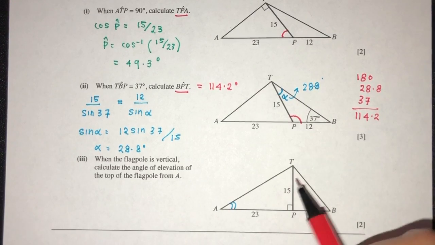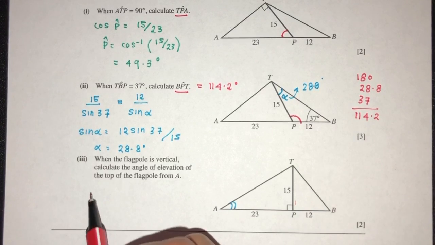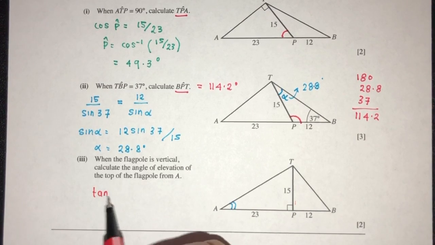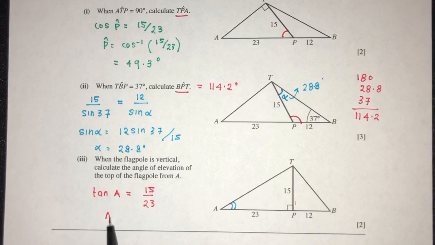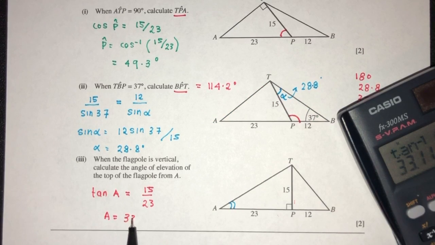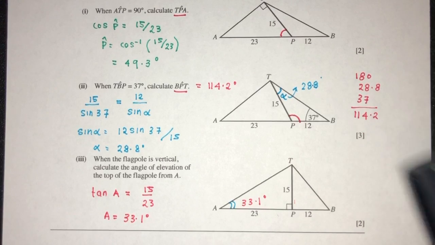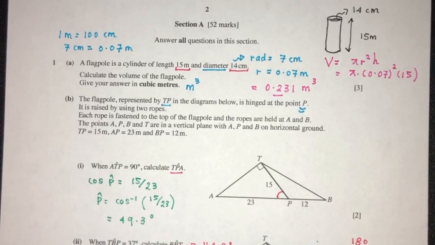Let's do that. This is my opposite side and this is my adjacent side, so I have to use tan. So tan of the angle A has to be the opposite side over the adjacent side. So A will be tan inverse of that, which will be 33.1, correct to 1 decimal place. And that is your angle of elevation of the top from A. Okay, and that will be question number 1.